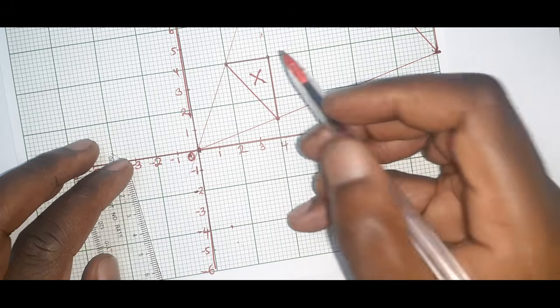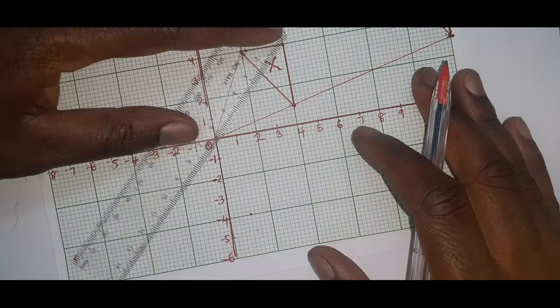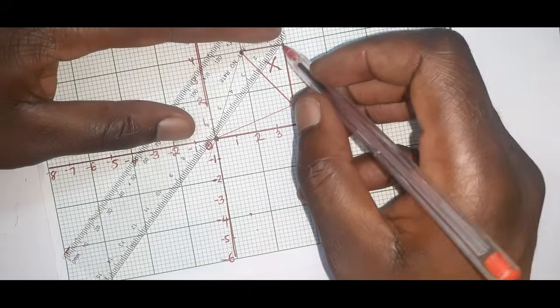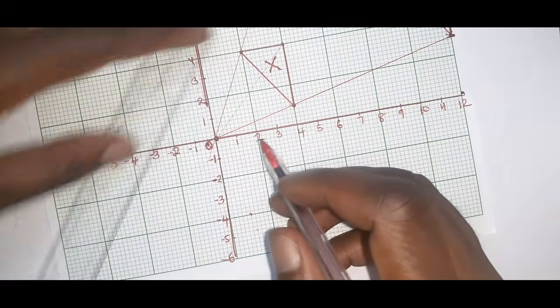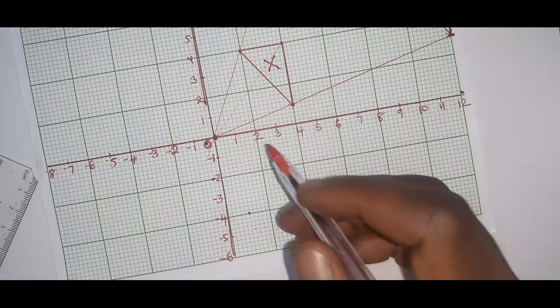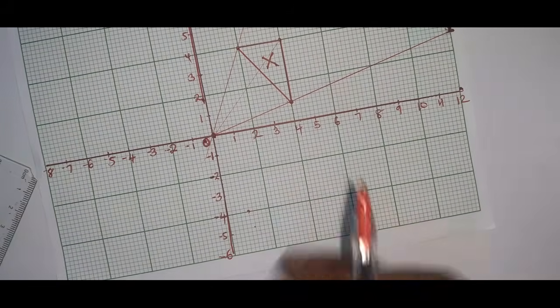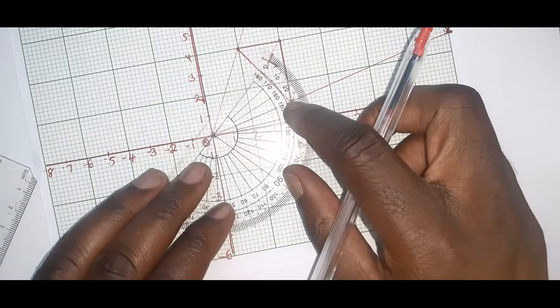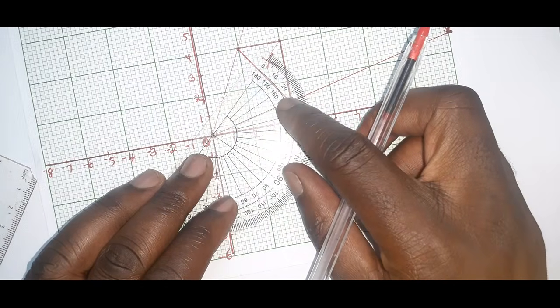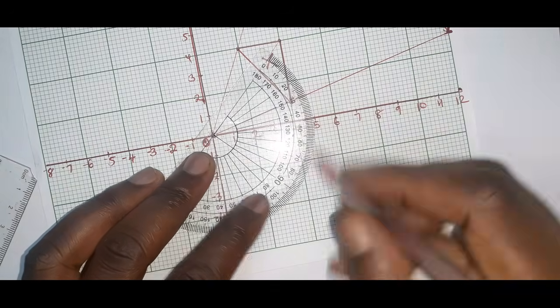Alright? Then, let's pick another point now. This one. Let me join it like this. So, let's find the point. Again, I'll be using my protractor. From here, I need to measure 90. Where is my 90?